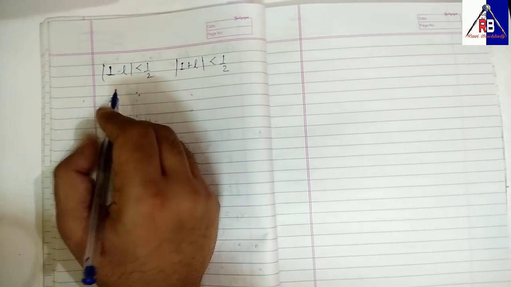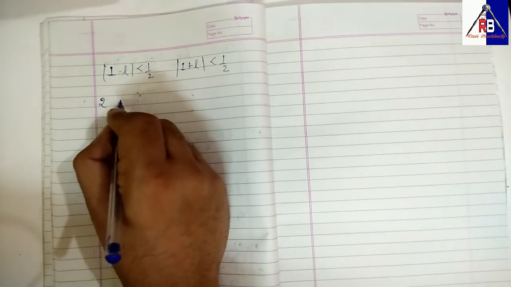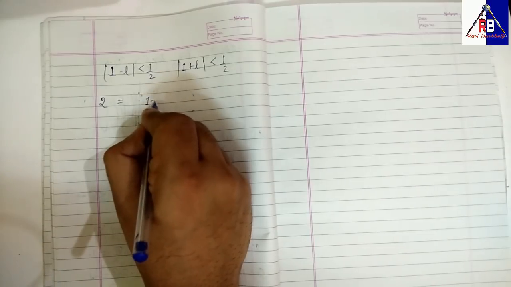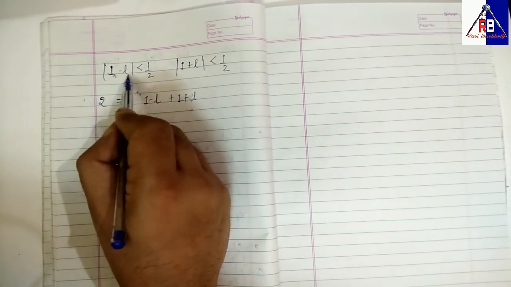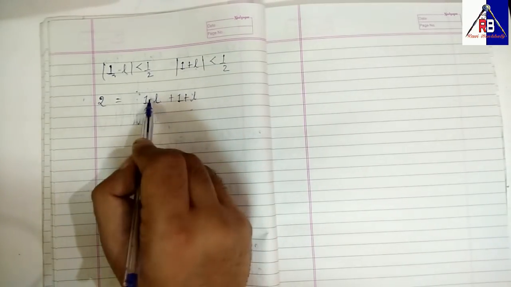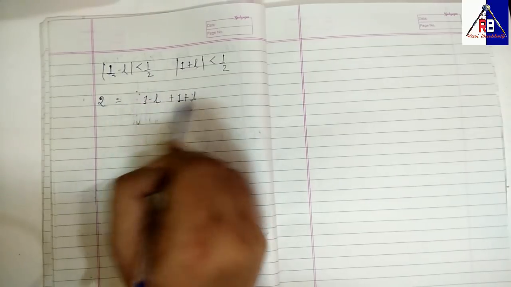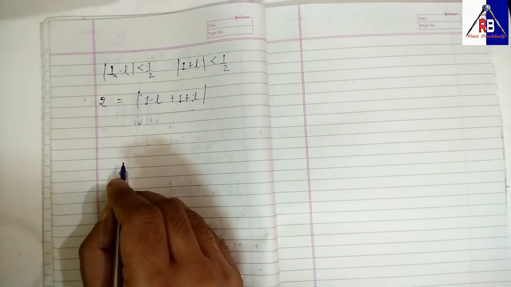Now 2 is equal to 1 minus L plus 1 plus L. If we add these two terms, cancelling L, we get 1 plus 1, 2. If I take the modulus as well, there will be no impact.